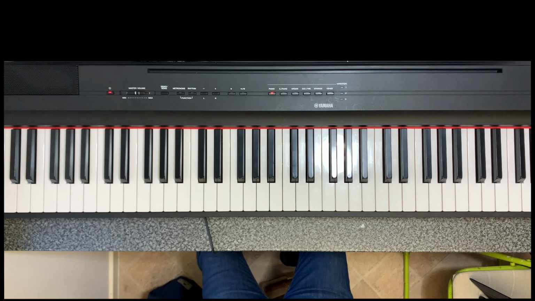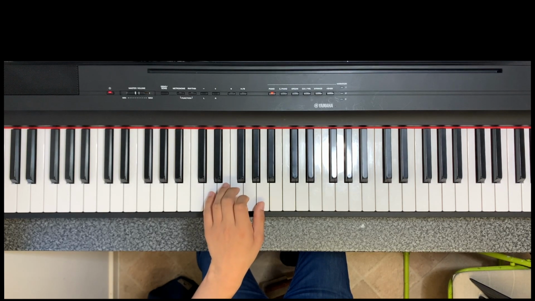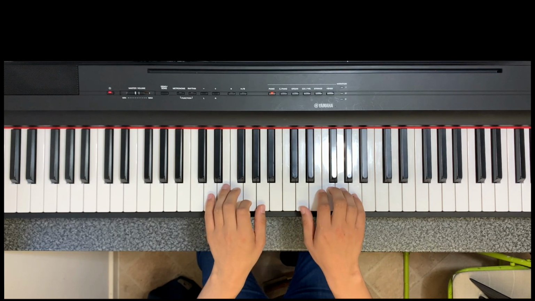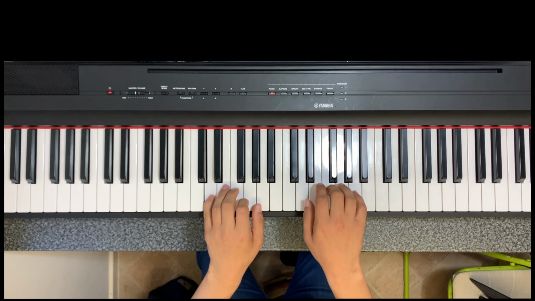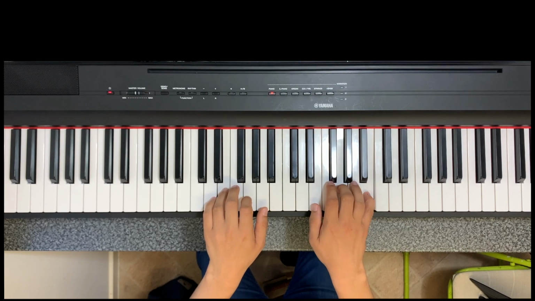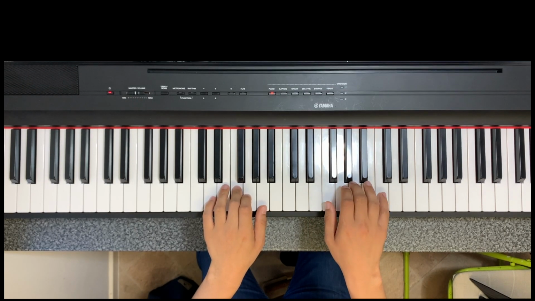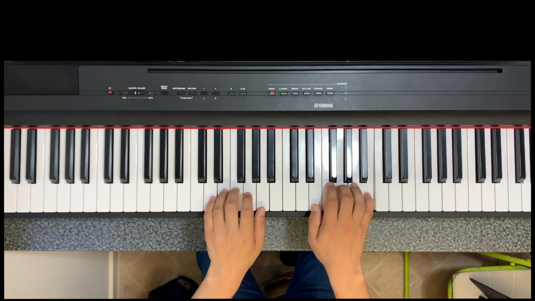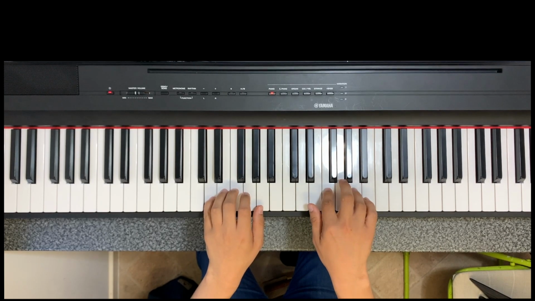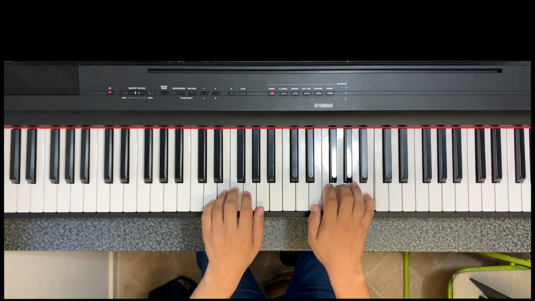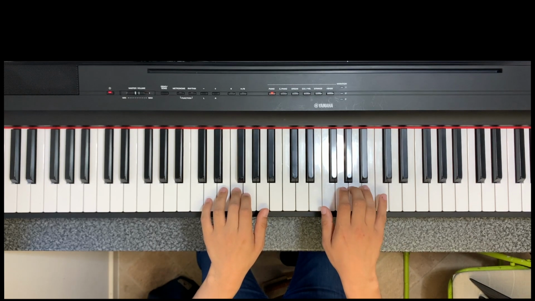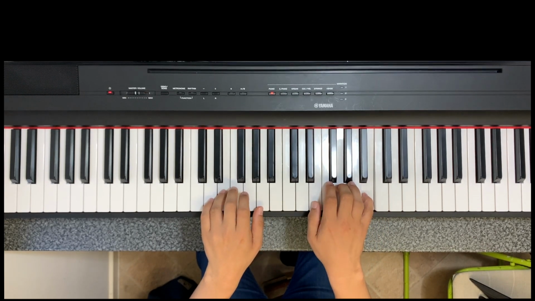And that is separated into individual bars, which are groupings of 3. So if I play with hands together, you'll hear this counting of 1, 2, 3, 1, 2, 3.